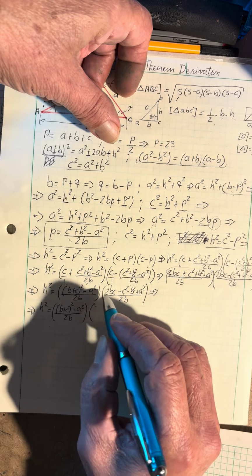I'm going to write them as b squared plus 2bc, no, this should be minus b squared, and this would be 2bc plus 2bc, and then minus c squared, which is the opposite.